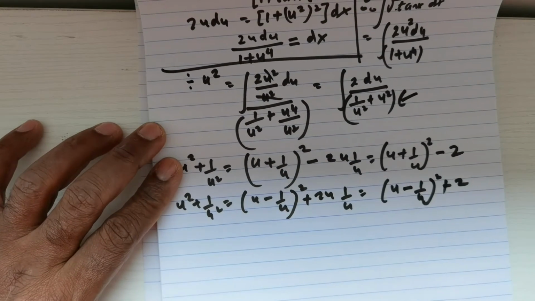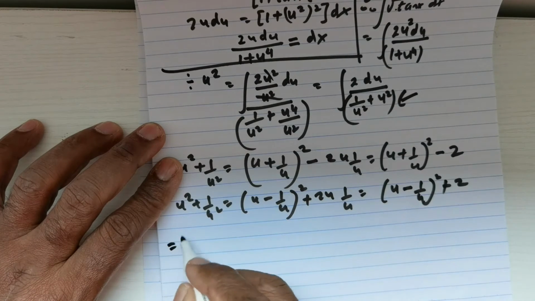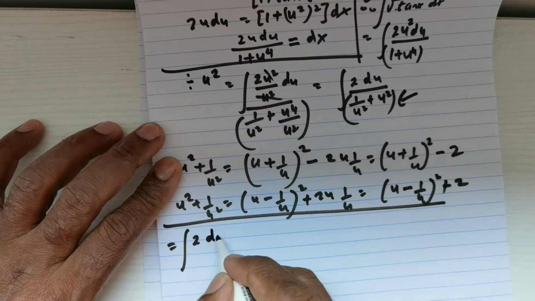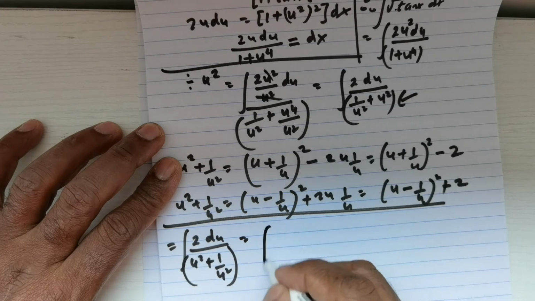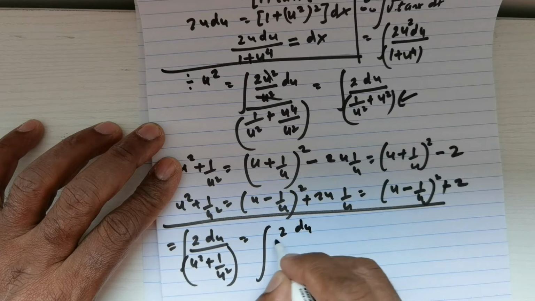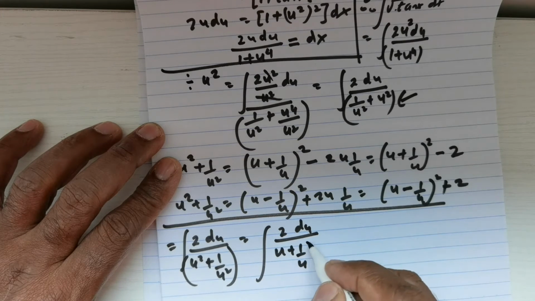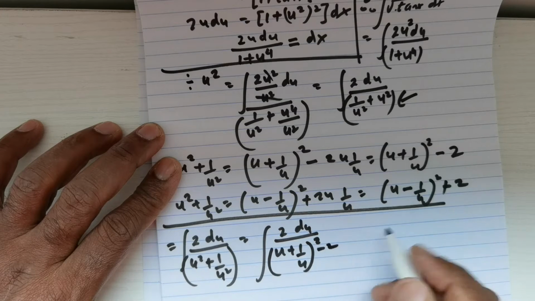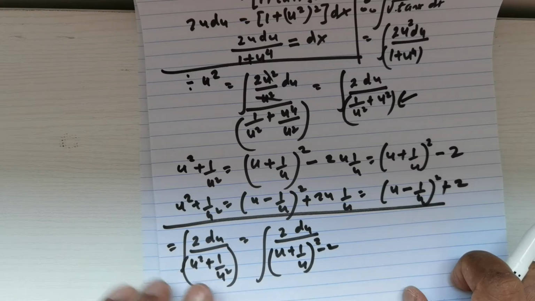So now I need to integrate this, right? Let's do that. 2 du divided by u squared plus 1 over u squared is now rewritten as 2 du divided by u plus 1 over u raised to the power 2 minus 2. So this is the first representation I'm using.